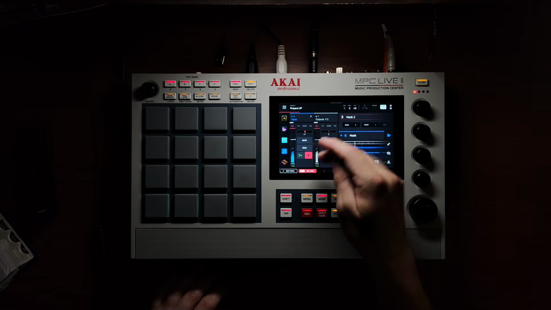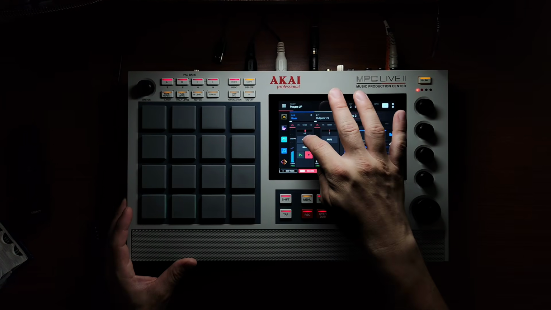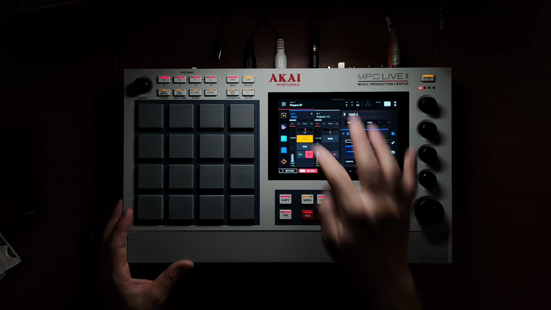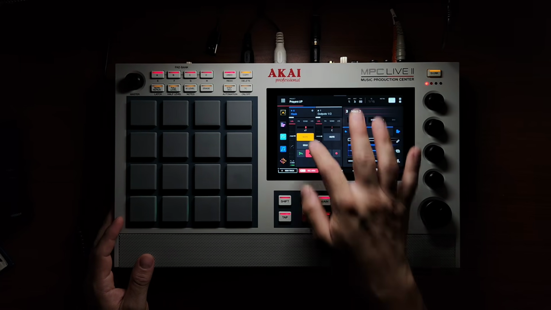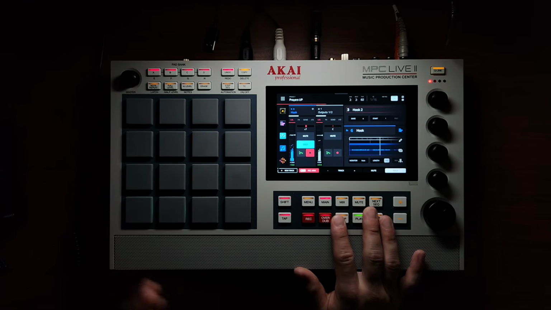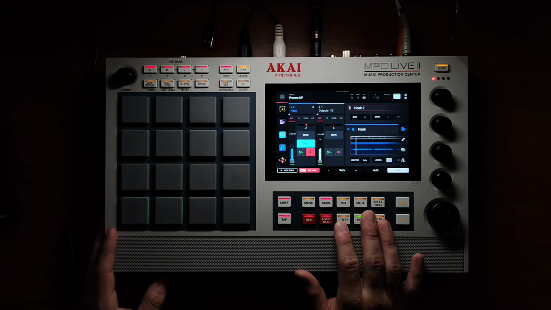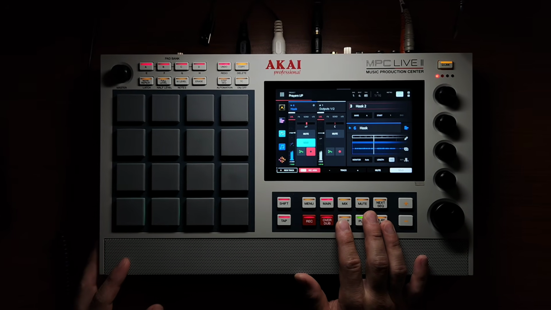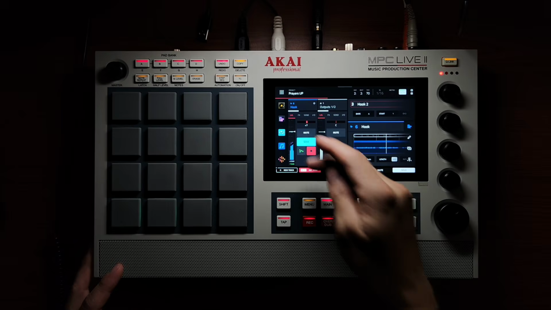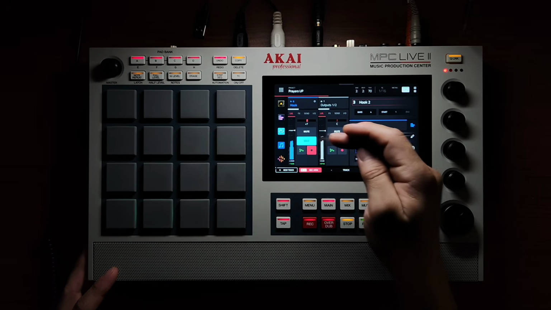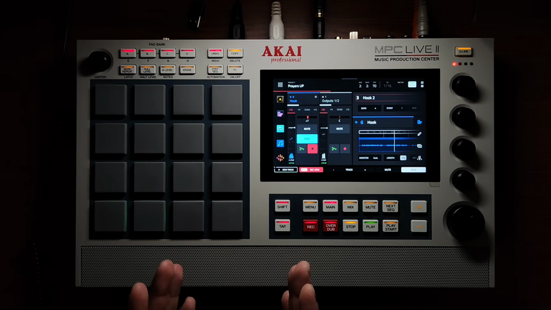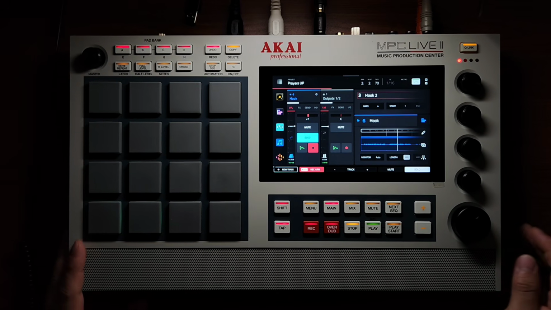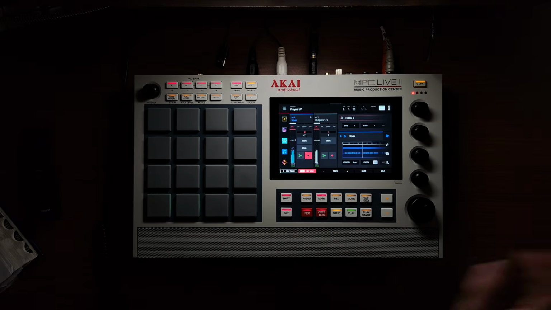And then of course you got the basics. Can mute out the track, or solo it if we have to. And then you can arm your track, and then you have automation, which I won't get into now. I think I will soon in an upcoming video. So that's the level tab.